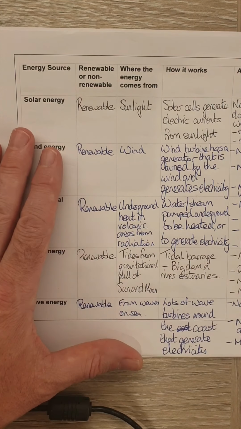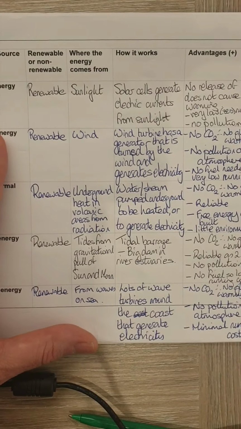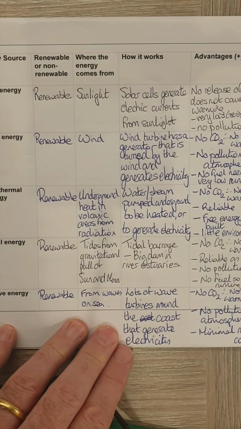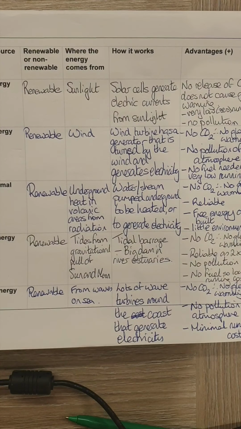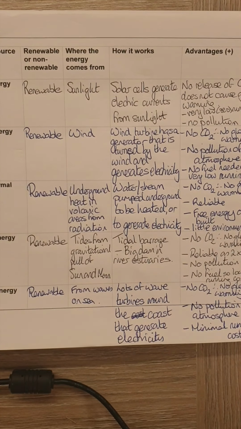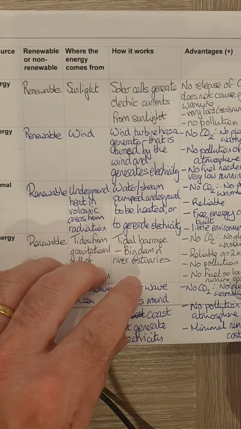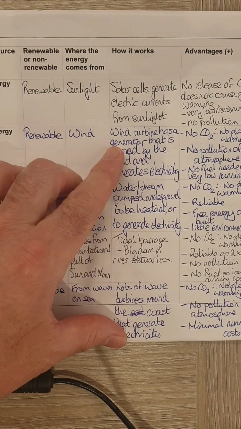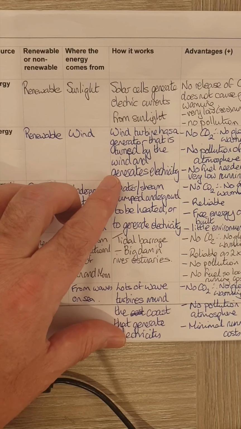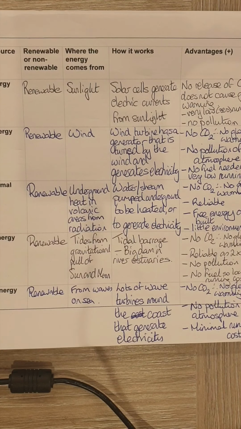So if we look at how these work, we have solar energy, and what we have are what's called solar cells, which are circuits that generate electricity or electric currents from sunlight. Wind energy works with wind turbines, and the wind turbine has got a generator inside, and that's turned by the wind, and it generates electricity.